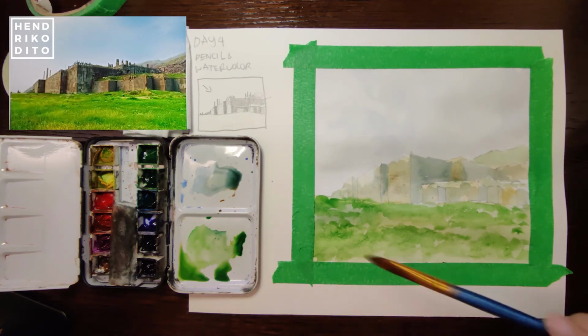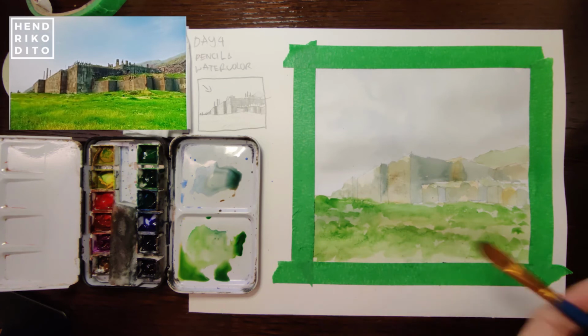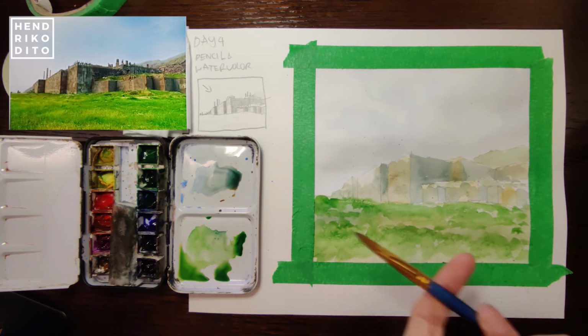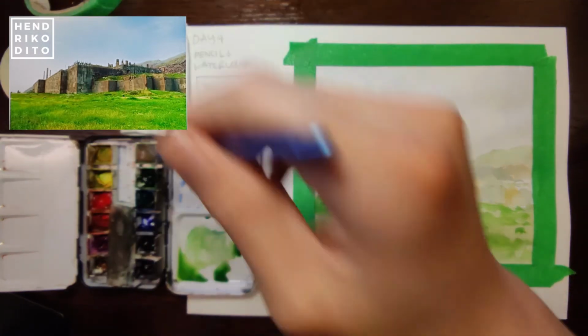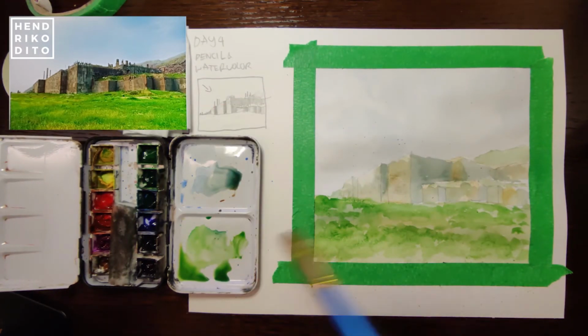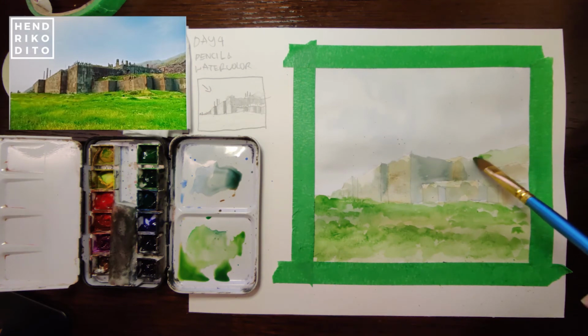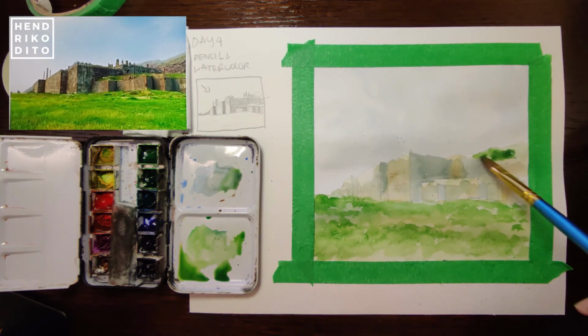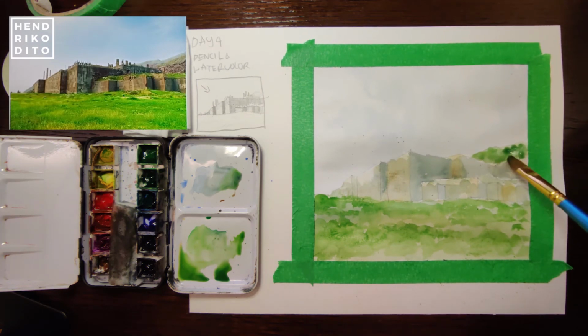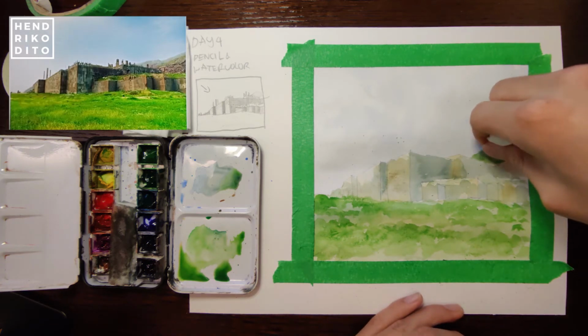Just going to splatter a bit. Right. Same behind here. It wants to be a bit blue, a dark bluish kind of feeling. Then just erase a bit on top.